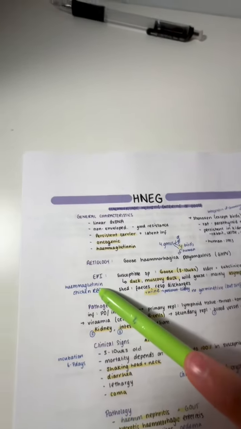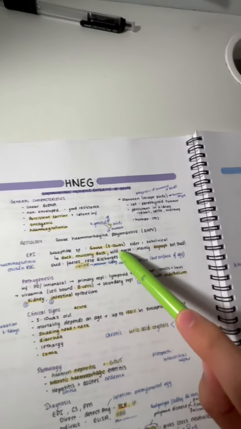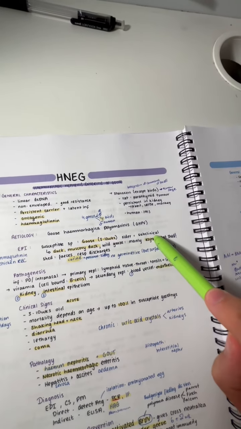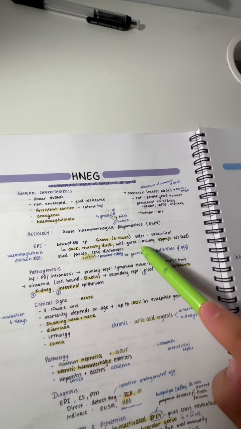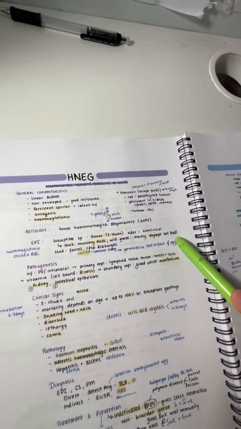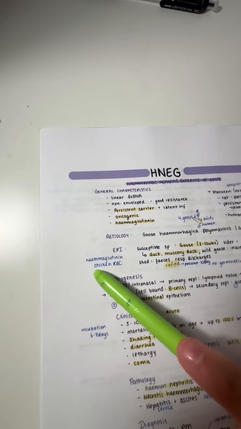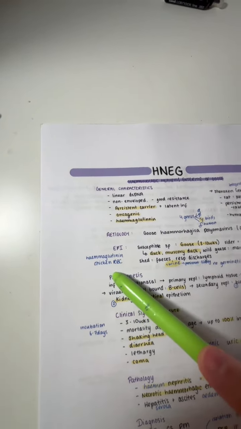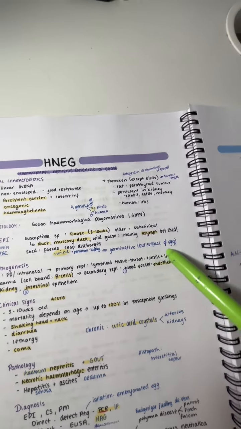The epidemiology of the disease. The susceptible species are geese at age 3 to 10 weeks. Older animals are subclinical. The disease also exists in ducks, Muscovy ducks, and wild geese, but these are mainly asymptomatic, but they can shed the virus. The virus is shed in feces and respiratory discharges. The virus is also a hemagglutinin for chicken red blood cells. It is not a germinative virus, but it can still spread on the surface of the egg.